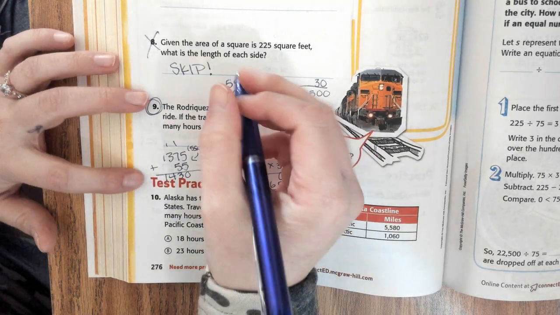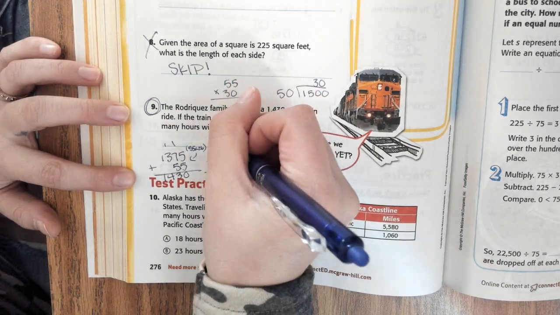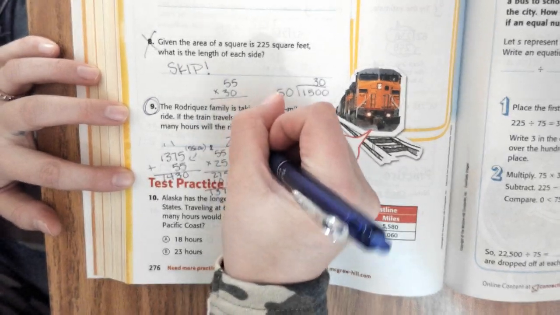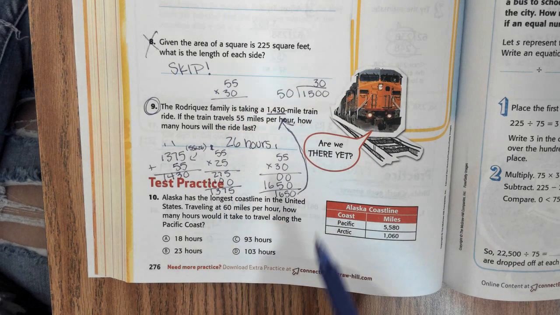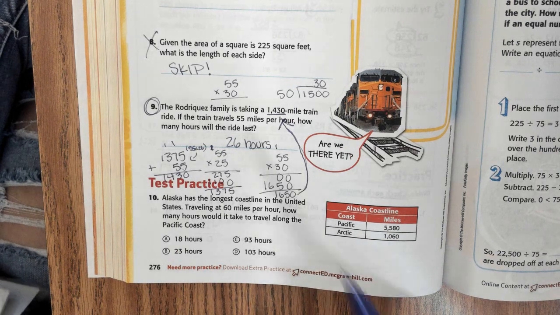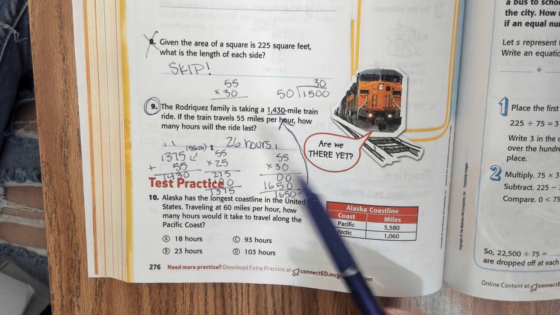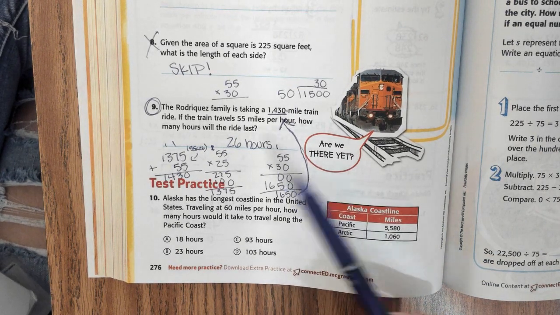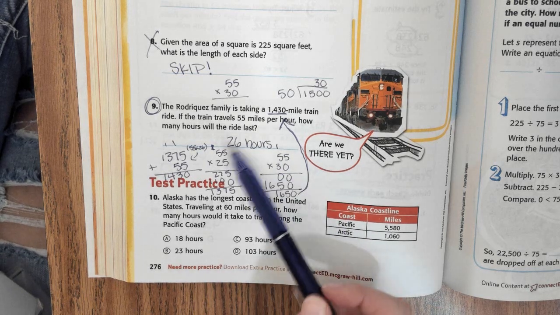So my answer would be 26 hours. Look at how much work that was, even as an adult. There is a lot of guess and check. You might have to do 55 times 29, times 28, times 27, times 26 until you get that right answer.